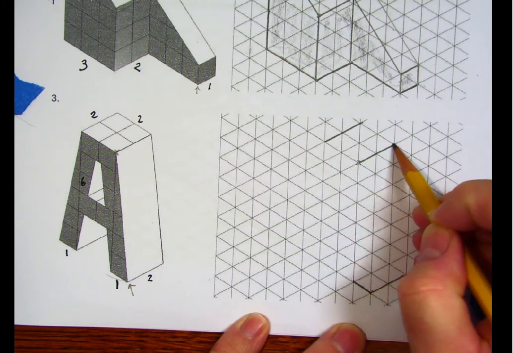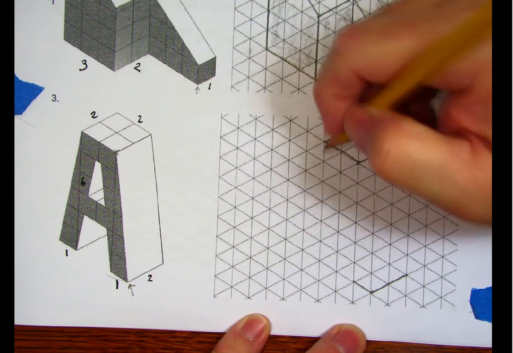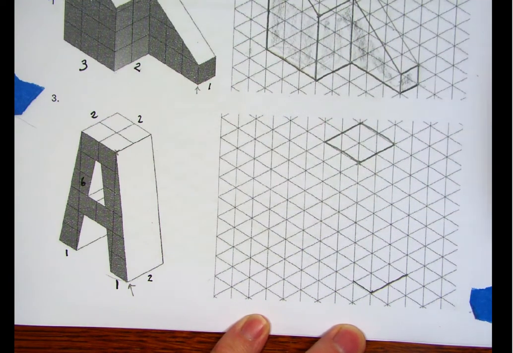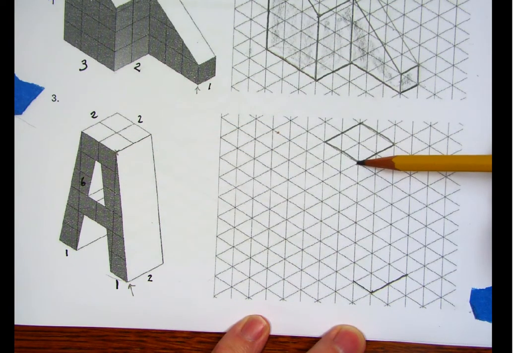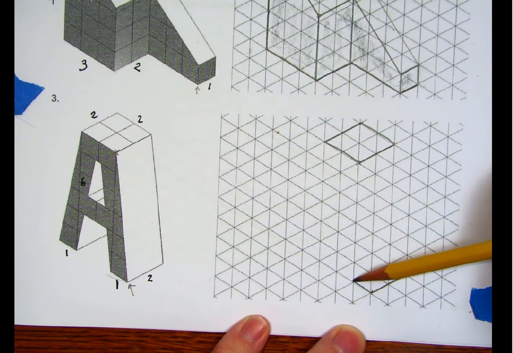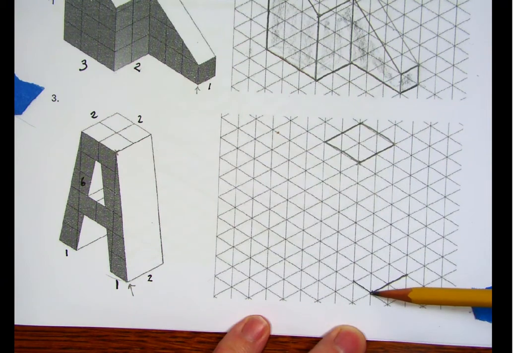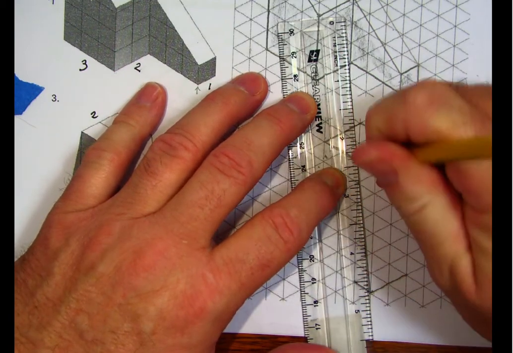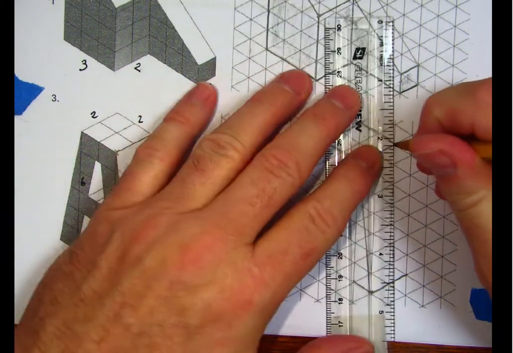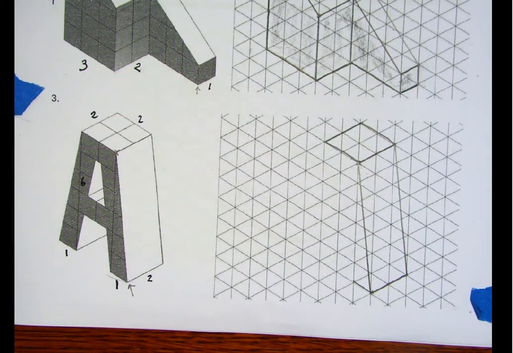That looks pretty easy. There we go. Now you can see that this corner here, which is directly above that point, goes out to this point. Okay. From here to here. I think that's correct, and then this is parallel here. Alright, so that's that.